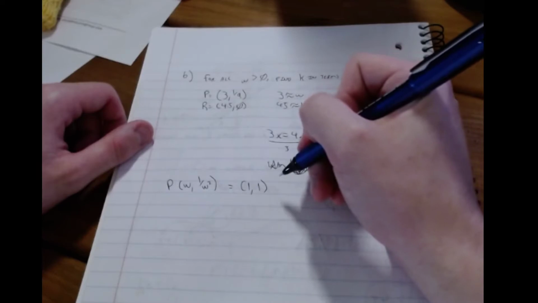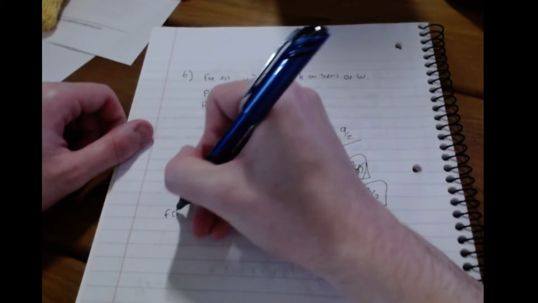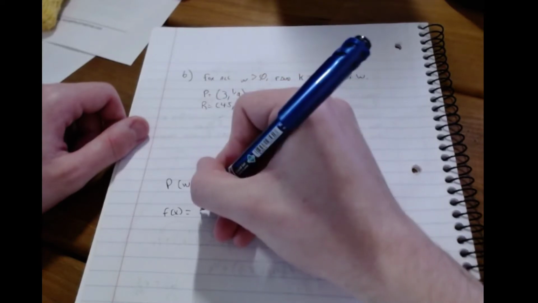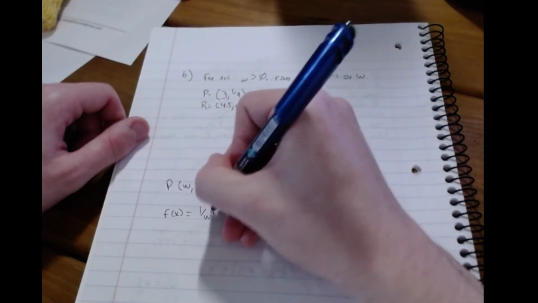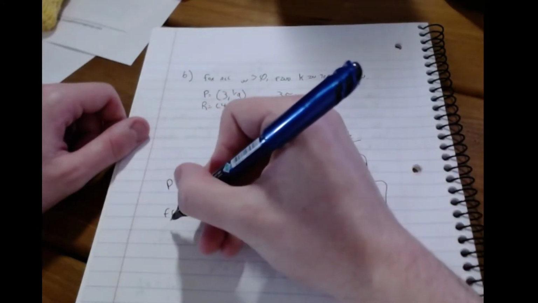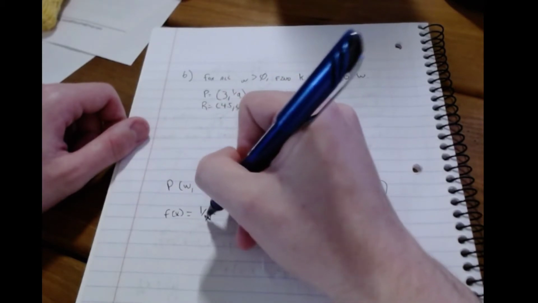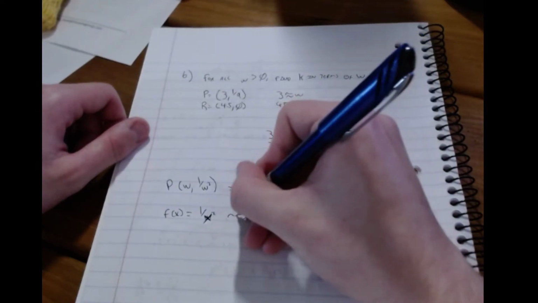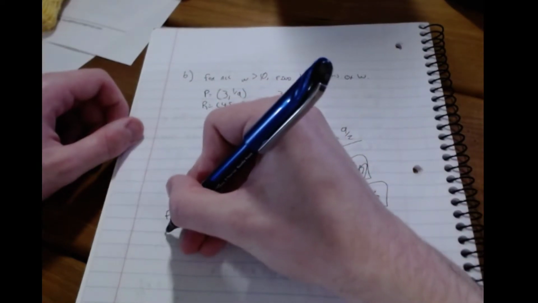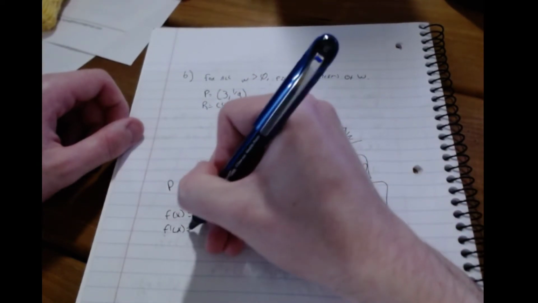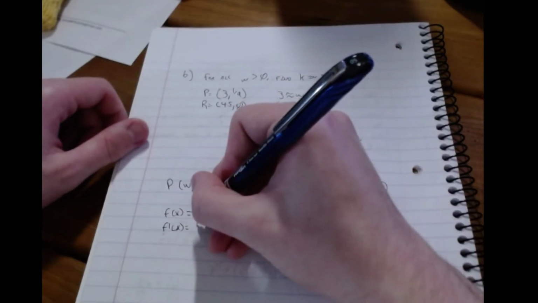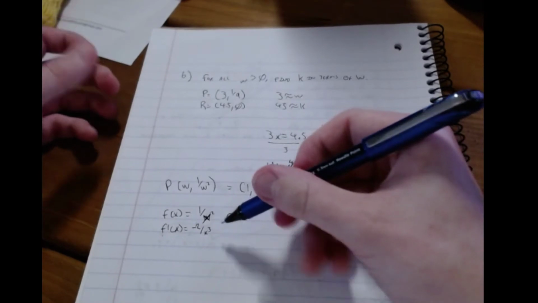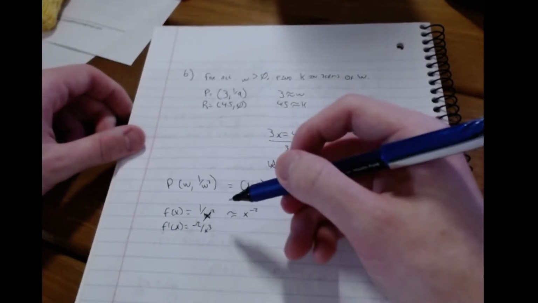Now, I'm going to do the same exact thing I did in the last problem. So f of x equals 1/x squared. We know that this is x to the -2. We're going to do f prime of x equals -2/x cubed. We got this in the last problem, which is why I'm not really going over it.